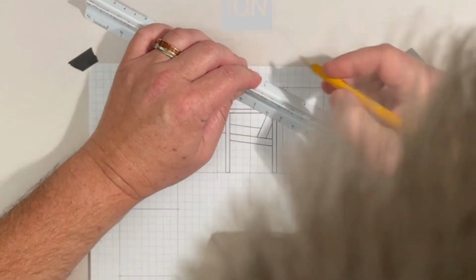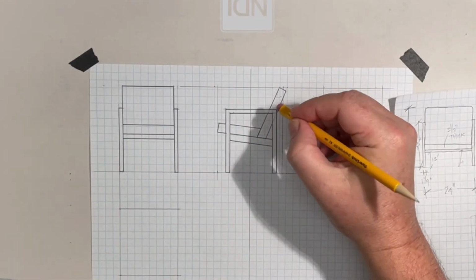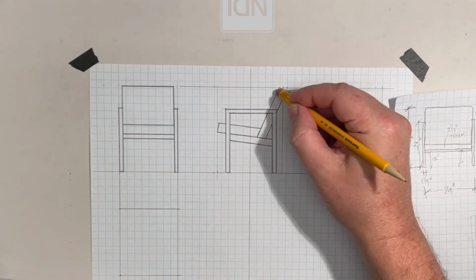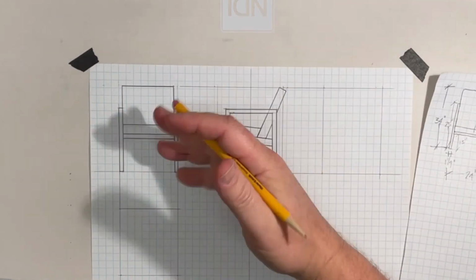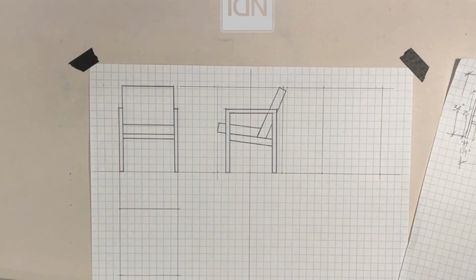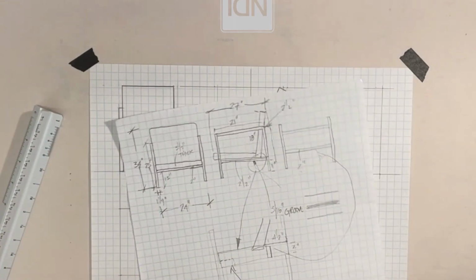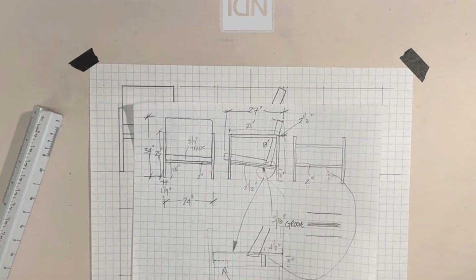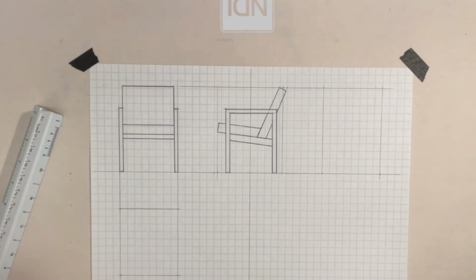And then we're going to square that off. And I'm just going to do a little bit of cleanup here. Mostly I'm going to leave the layout lines, but that was super confusing. So now I'm going to draw the back of the chair, which is very similar to the front.